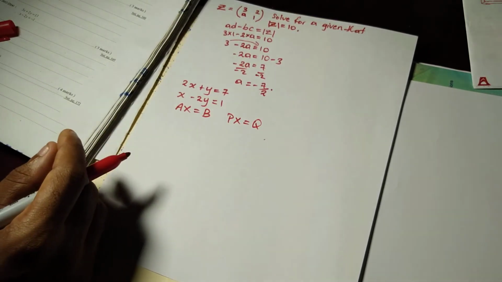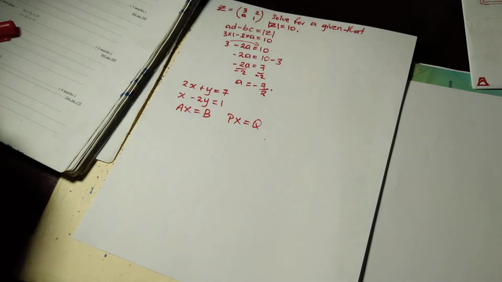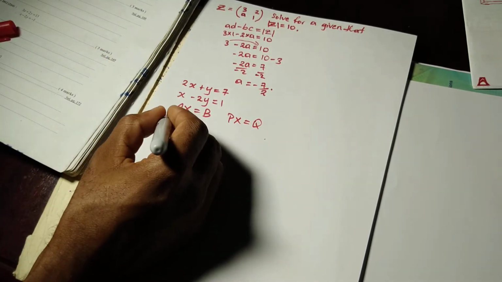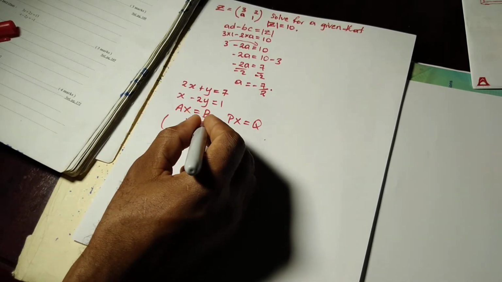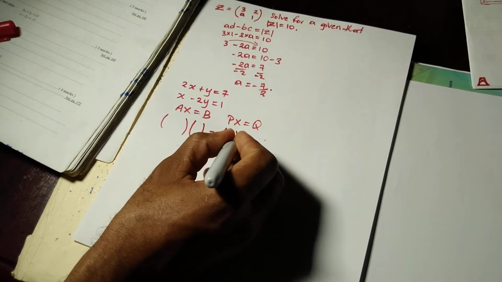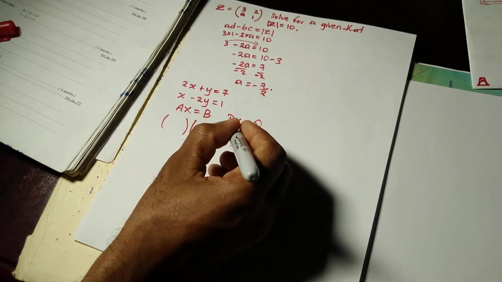So we have to put it in matrix form before we can actually solve it using the matrix method. So as you see the values, you just write them back down. The A represents a 2 by 2 matrix. The X represents a 2 by 1 matrix, and the B represents a 2 by 1 matrix also. B represents the results, as in what they are equal to.